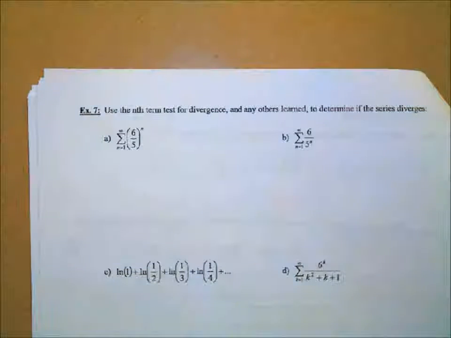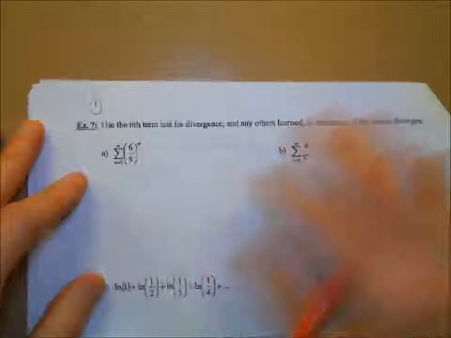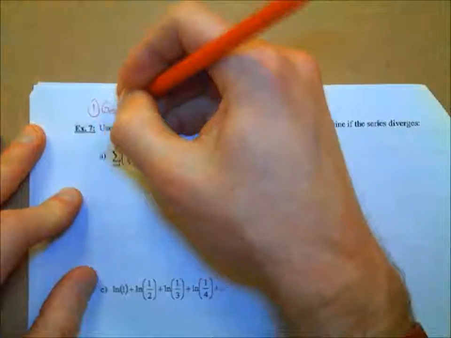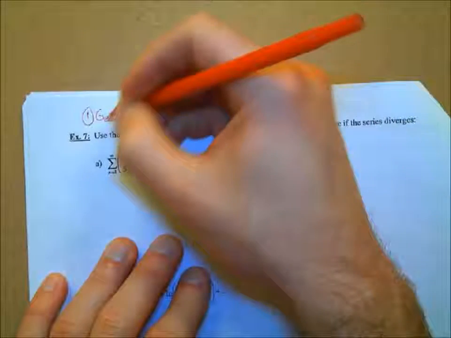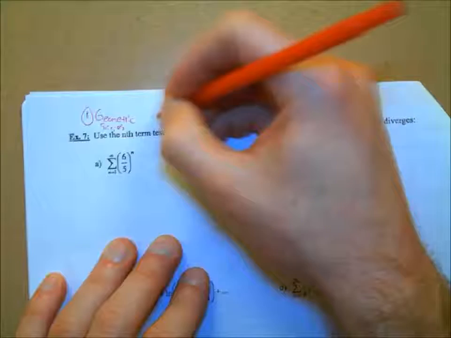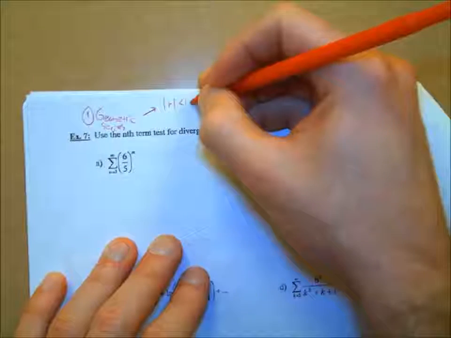All right, so then we've got two tests that we've gone over and hammered. The first one we talked about was geometric. And there were two scenarios for a geometric series. Scenario 1, the absolute value of your common ratio is less than 1, which shows what?